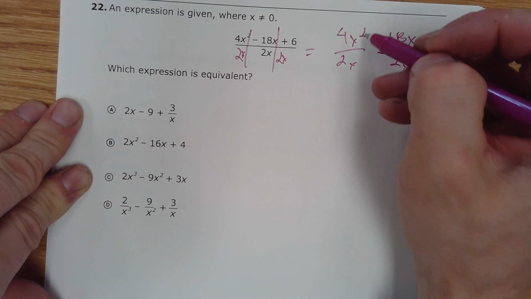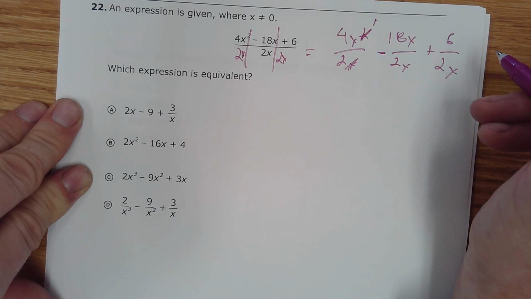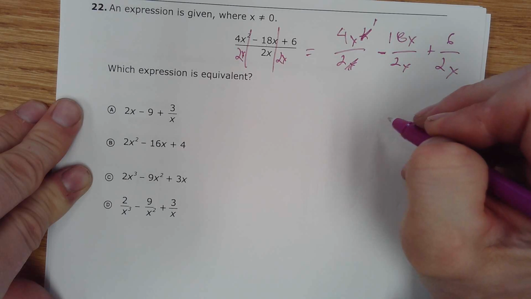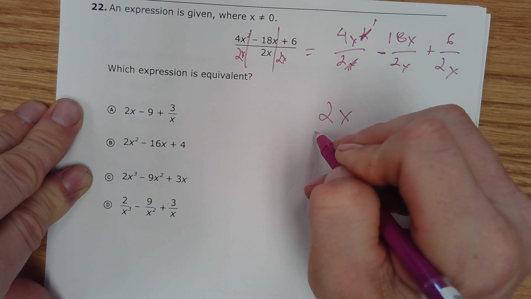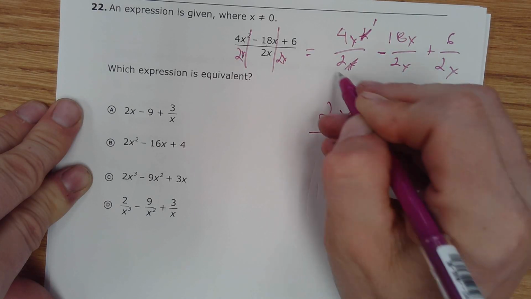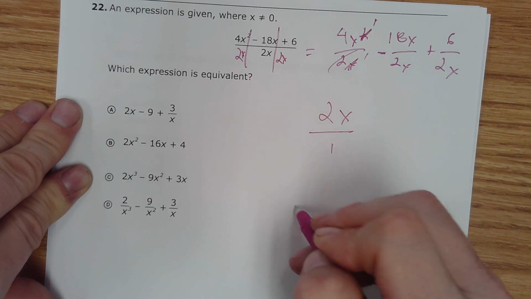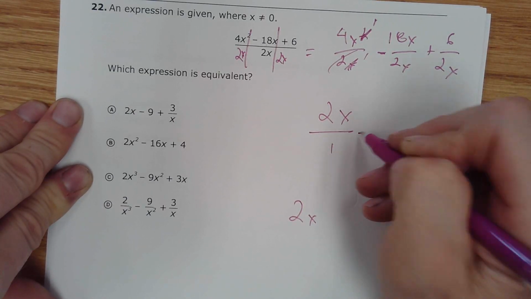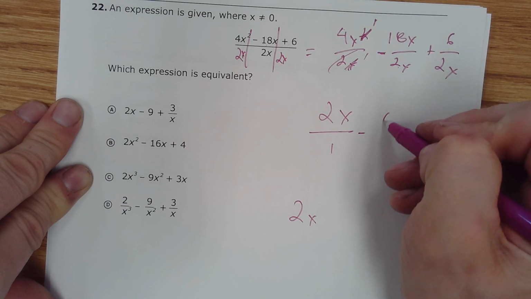I have an x on the bottom, 2x on the top. That one wins as x to the first. 4 divided by 2 is 2x over 1, it's just 2x. Then I have negative 18 divided by 2 is 6.